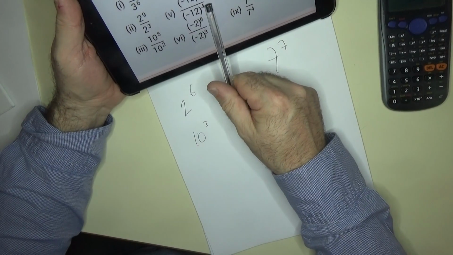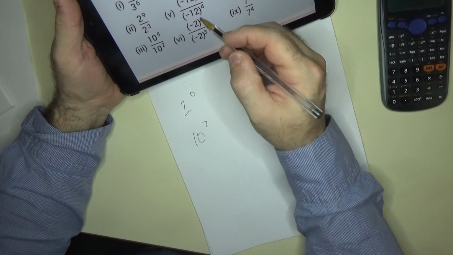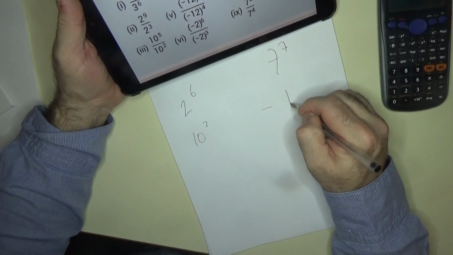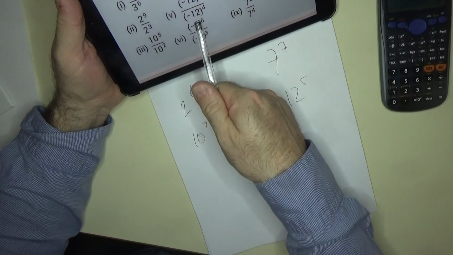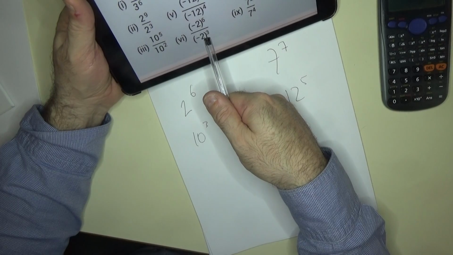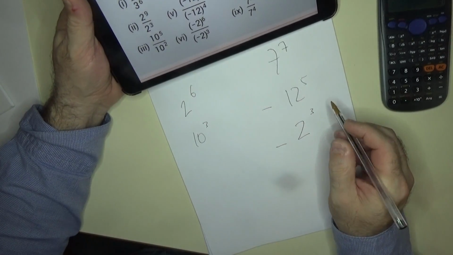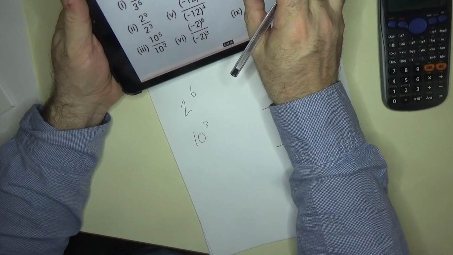Now ignore the minus 12 for a second. 9 take away 4 is 5. So we'd have minus 12 to the 5. Okay? 6 take 3 is 3, and it's a negative, so it's going to be negative 2 to the 3. The negative survives, if you like.